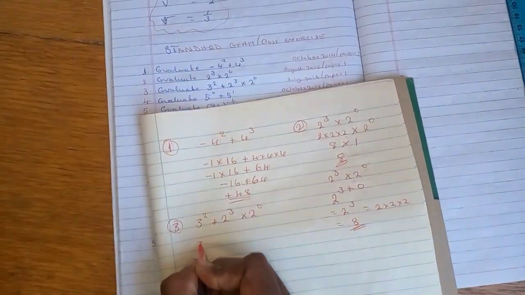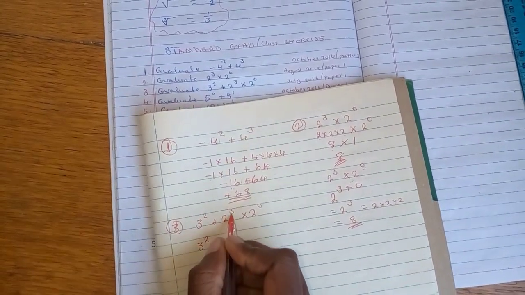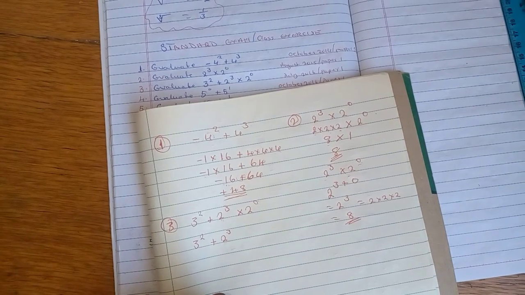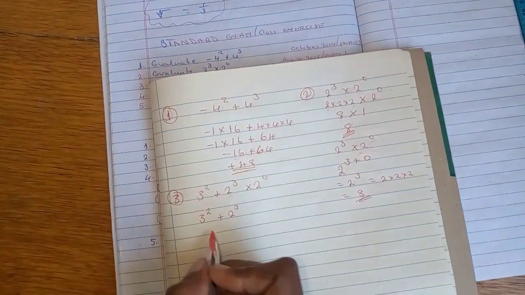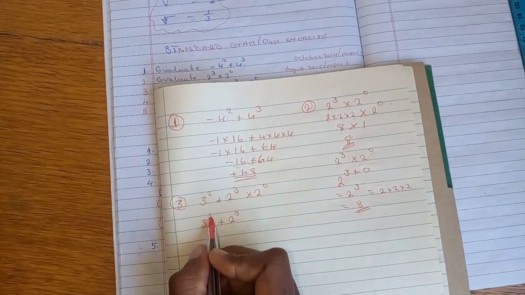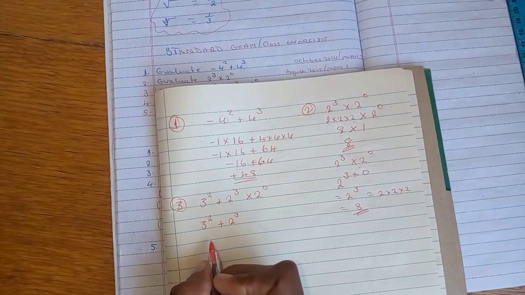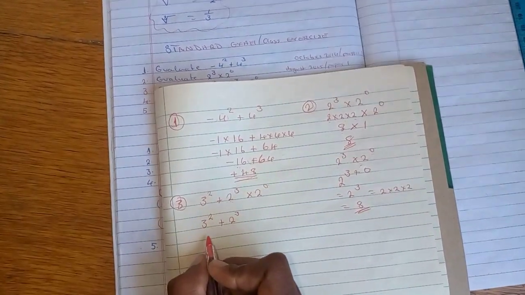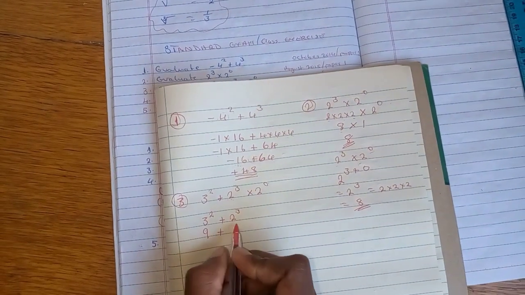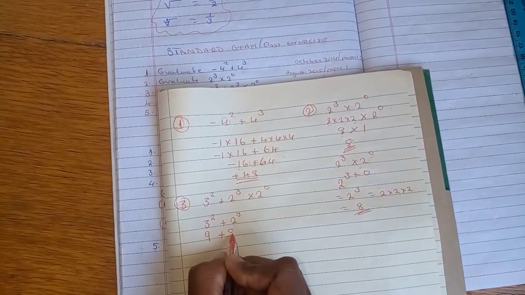So we are going to say 3 to the power 2 plus, these bases are the same, so we maintain the base and we add 3 plus 0, which will just be 3. Correct. So now, what are we going to do when we have 3 there? We are simply saying that 3 raised to power 2 plus 2 raised to power 3. So 3 raised to power 2, that should be 9, plus 2 raised to power 3, that is 8.